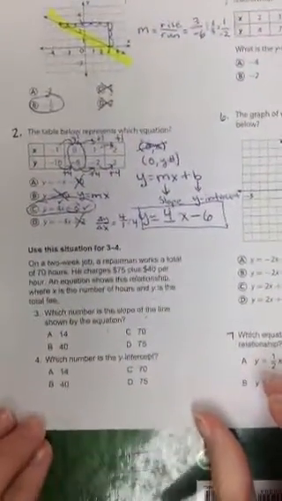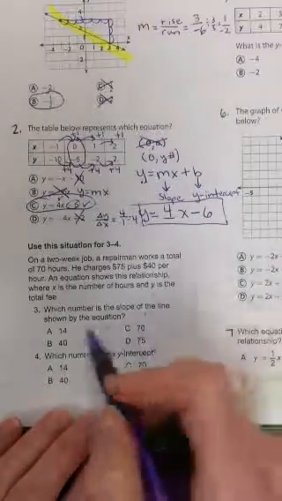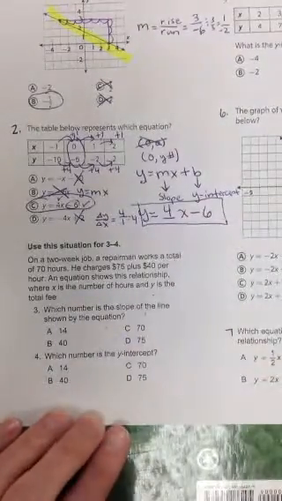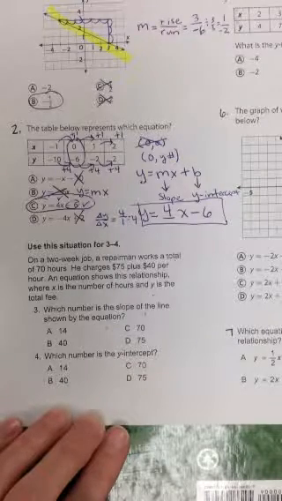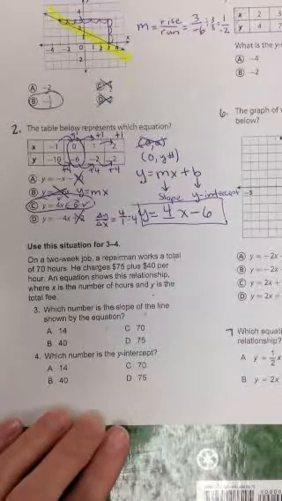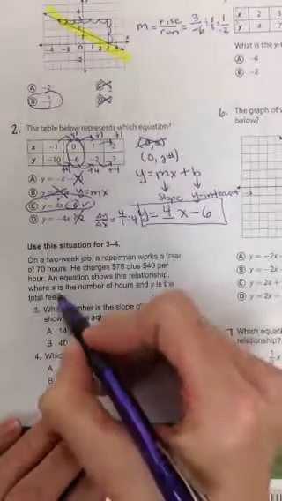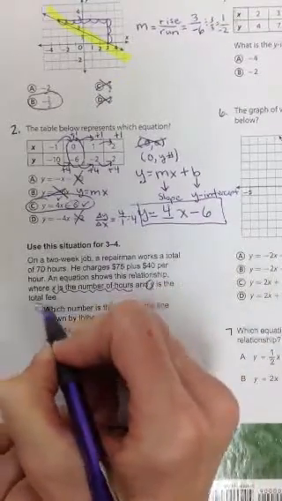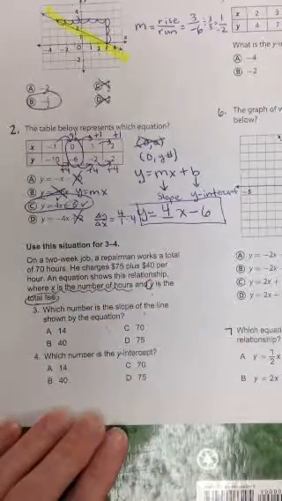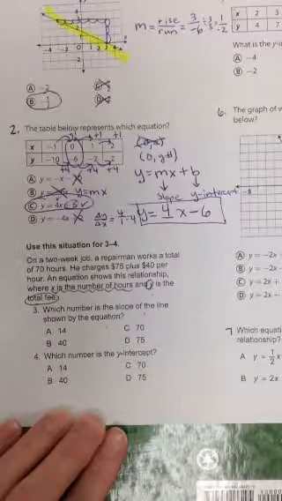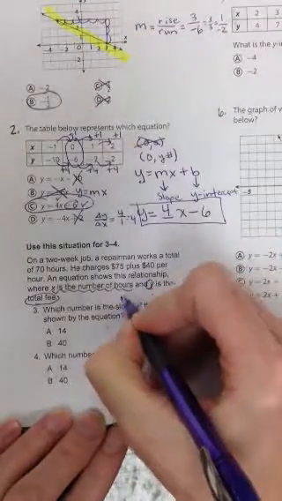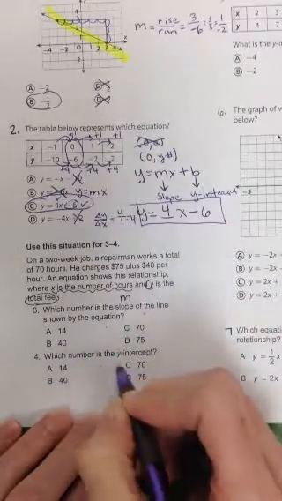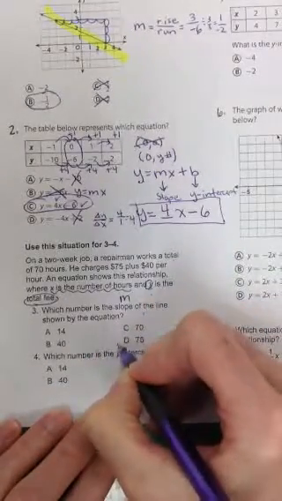All right, looking at number 3 and 4. We're going to use this scenario for both problems. It says, on a 2-week job, a repairman works a total of 70 hours. He charges $75 plus $40 per hour. An equation shows this relationship where x is the number of hours and y is the total fee. This is important. Number 3 asks, which number is the slope of the line shown by the equation? Remember, slope is my m. And number 4 asks, which number is the y-intercept? Remember, my y-intercept is my b.